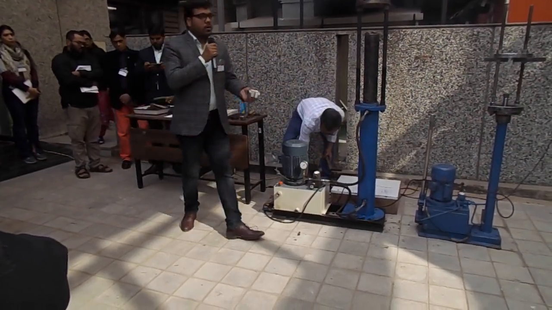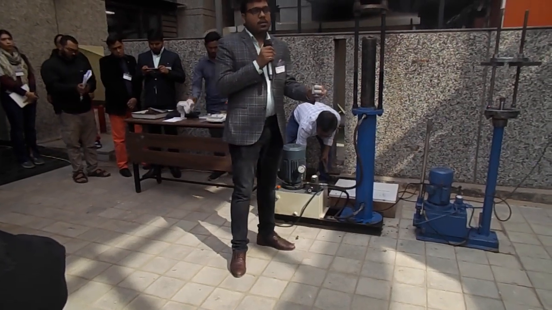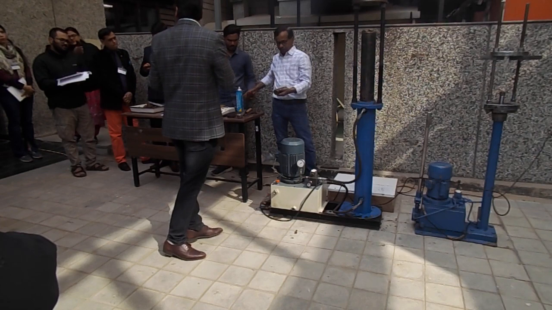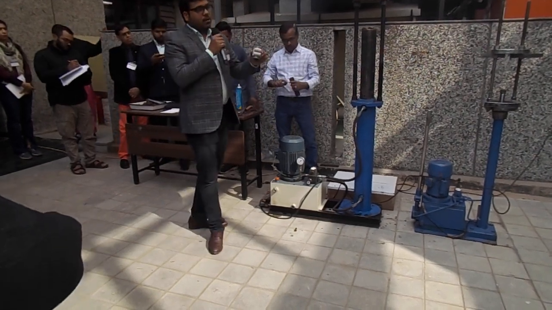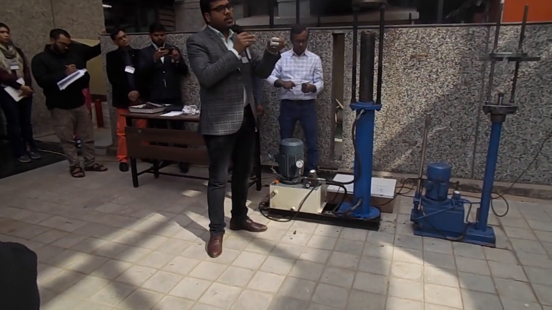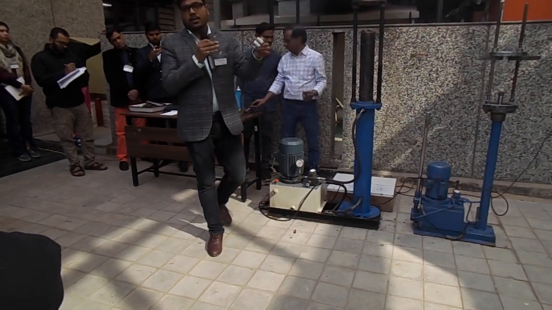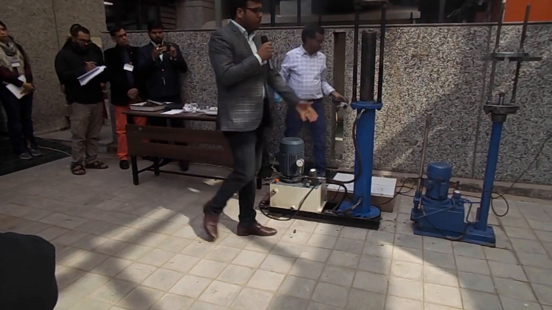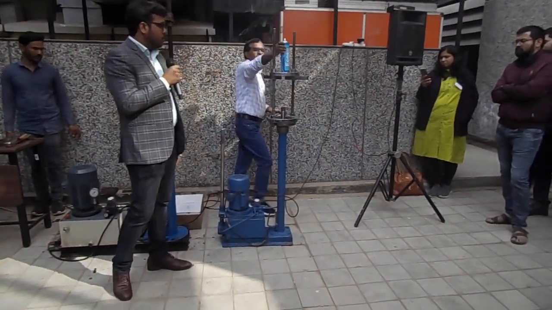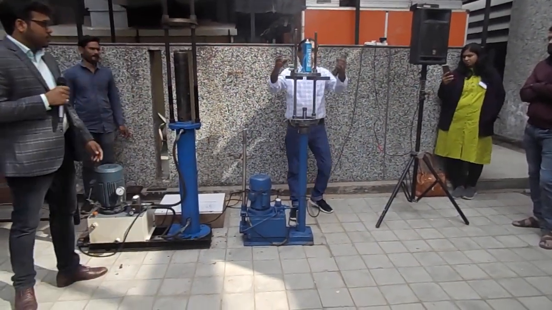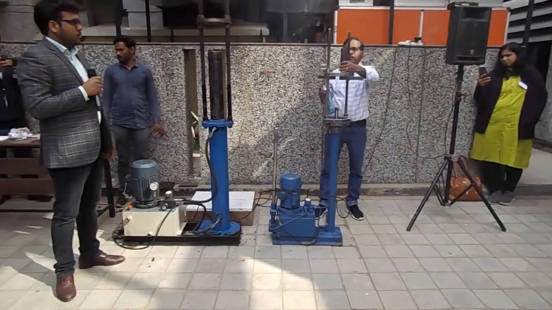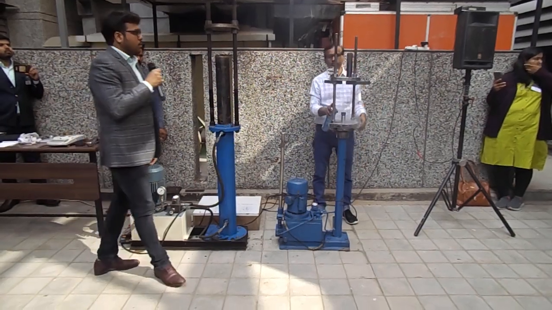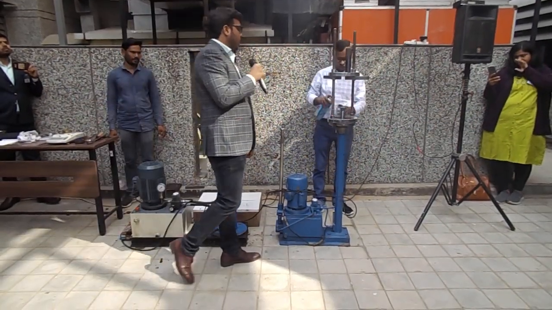So this is the mold of 38 mm diameter and 76 mm height, so we will use it. Now we will extrude this sample inside this mold, and then we will trim the extra specimen. For that we will use this hydraulic extractor. Again we will grease all the portions, also this sampler.